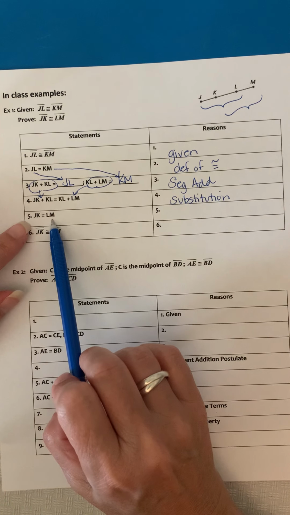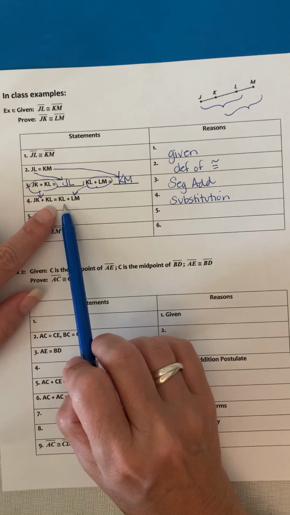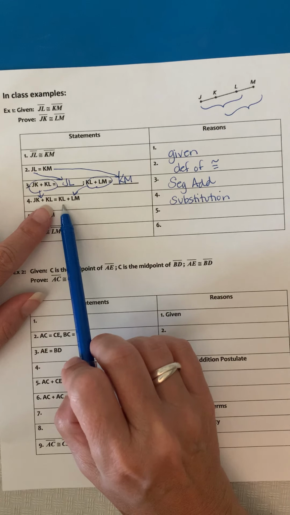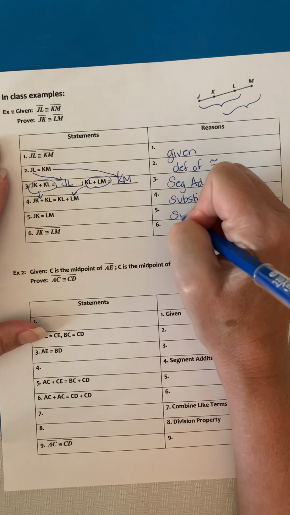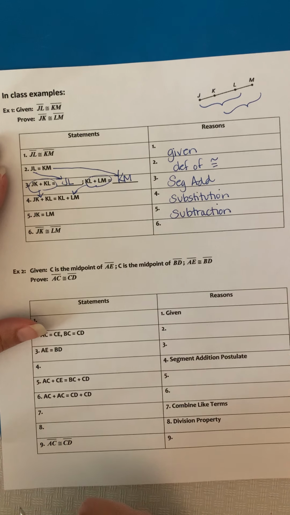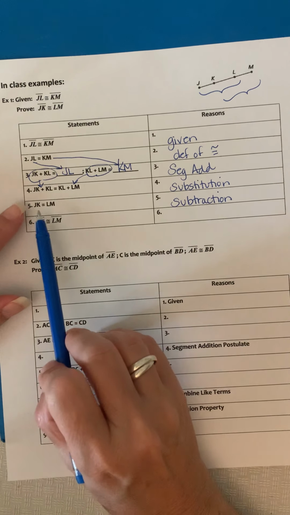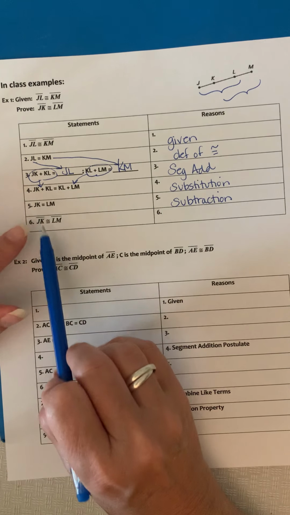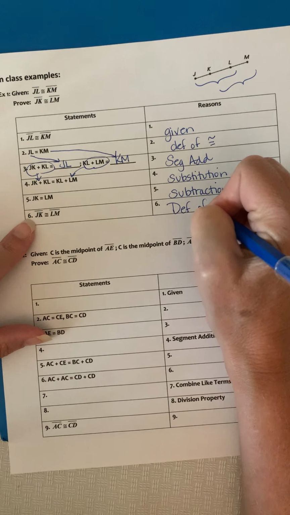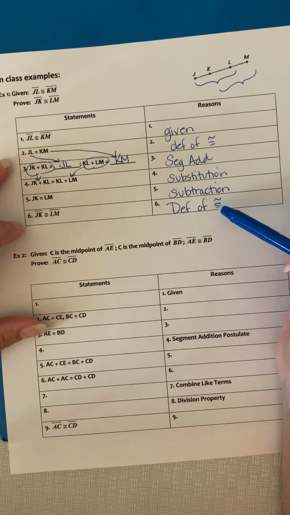Then from here to here, I say, well, what's different from this step to this step? Well, we got rid of the KL on both sides. To get rid of it, it was being added. The opposite of addition is subtraction. So I used the subtraction property to subtract the length of KL from both sides. Then my proof statement is using congruent. So I went from the two lengths being equal to the two segments being congruent, which is definition of congruence. So a lot of times you will have definition of congruence twice in your proof.